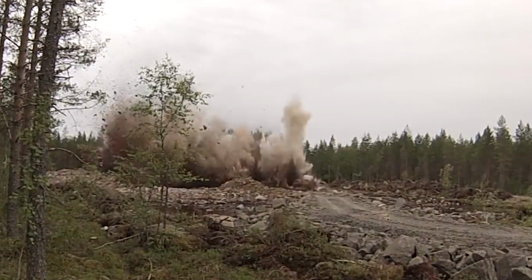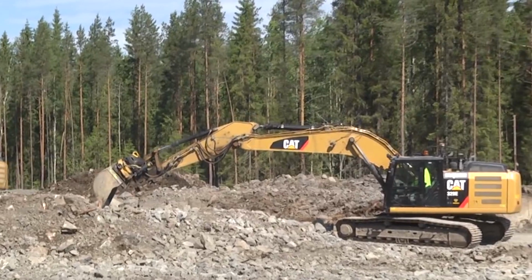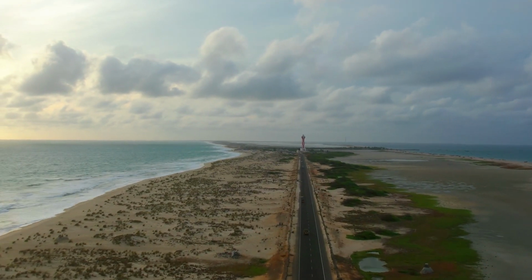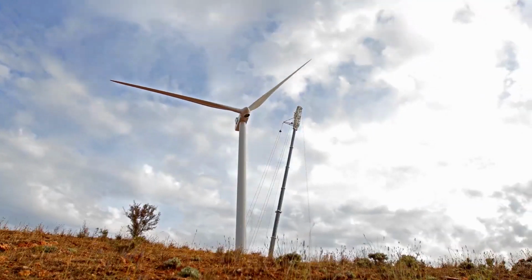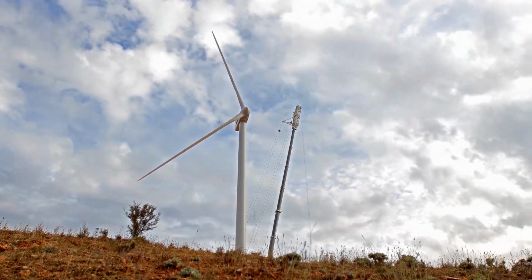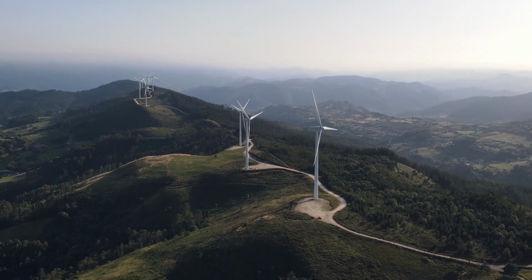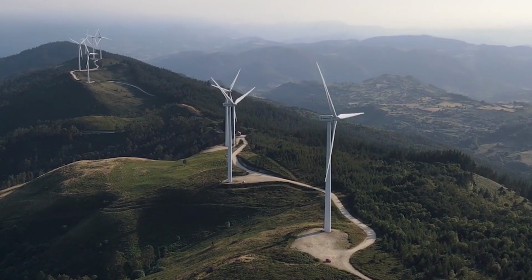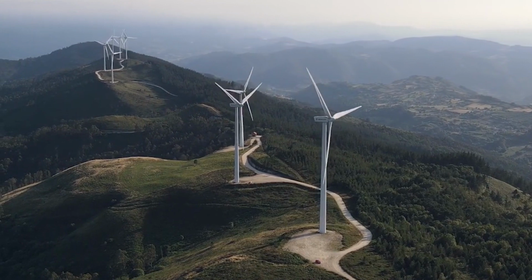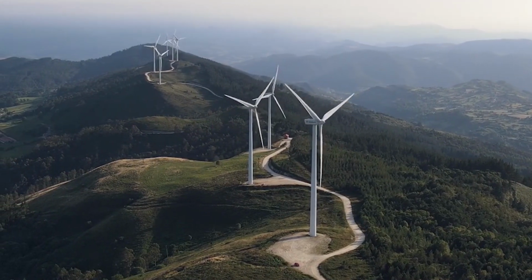Before any consideration can be made, we need an appropriate area for installing wind farms. That means the winds must be reliable. Their speed must be more than 15 miles per hour on average. Wind farms operate best in open areas with gently rolling land surrounded by mountains.